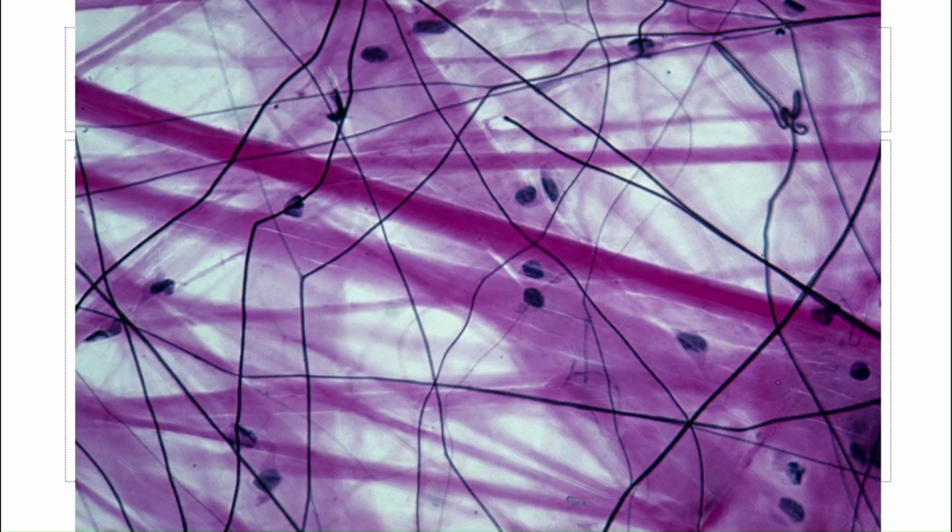Here, at this slide, we can see some fibers. It could be the collagen fiber, the big one, or reticular fiber, this dark fiber, the dark staining. And cells are scattered between this web of protein fiber, and between them is the ground substance.